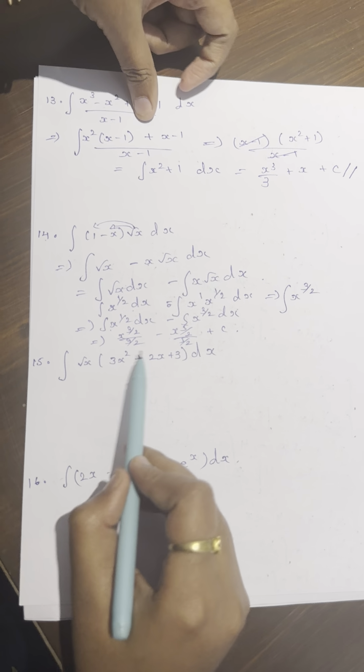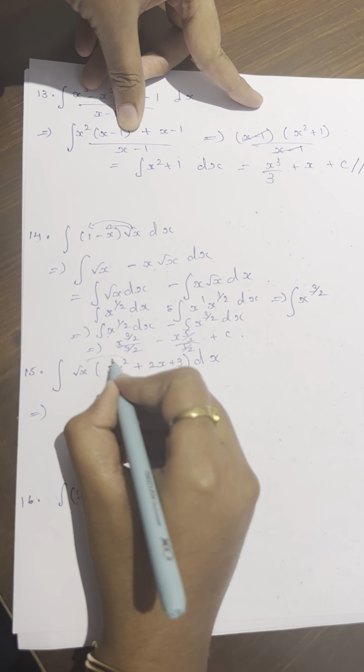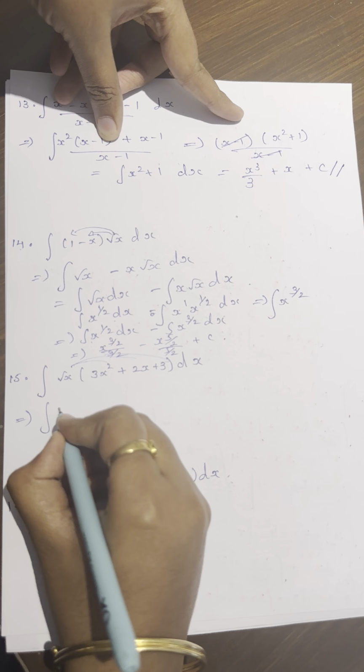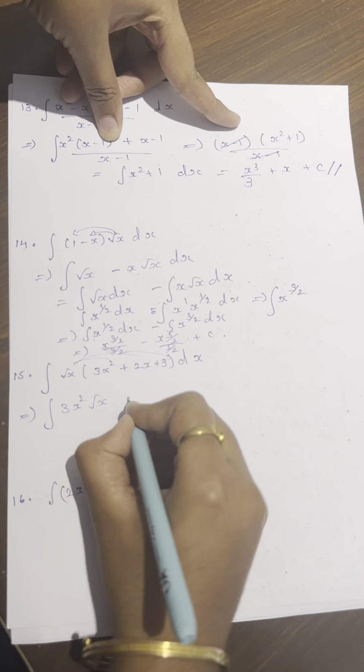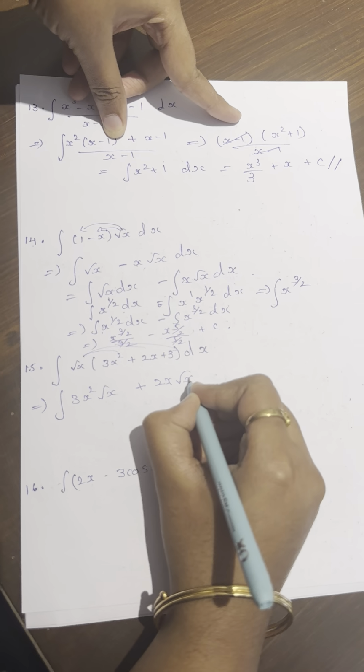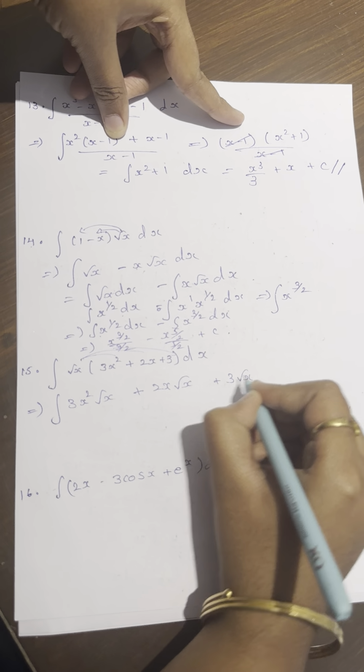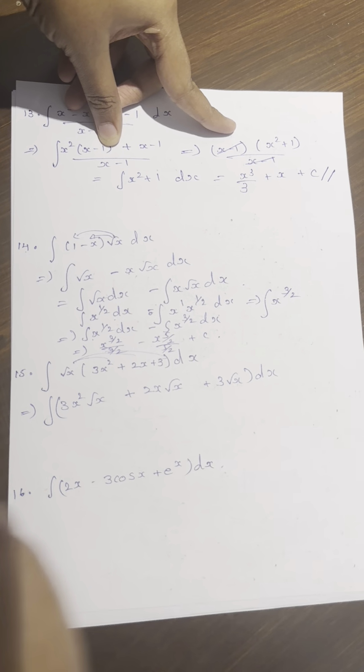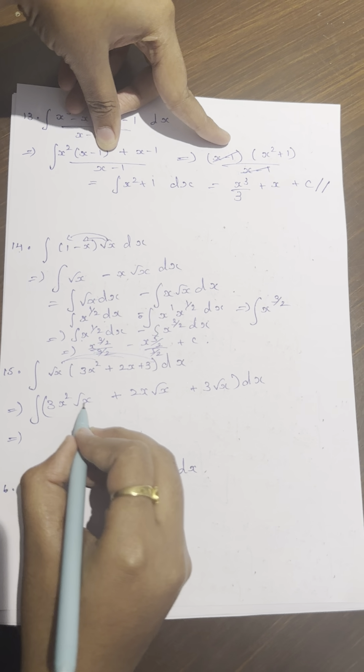Question number 15, which is also in the product form. So first make sure I'm multiplying with all the three terms. So you will get 3x square into root x plus 2x into root x plus 3 root x. Whole term has a dx. So now first we'll simplify the x terms.